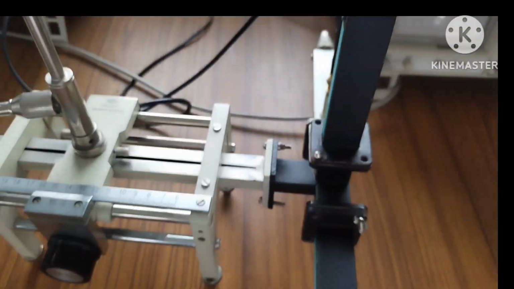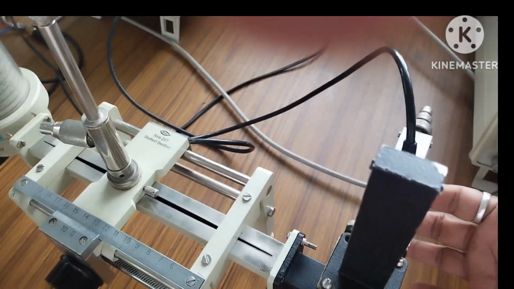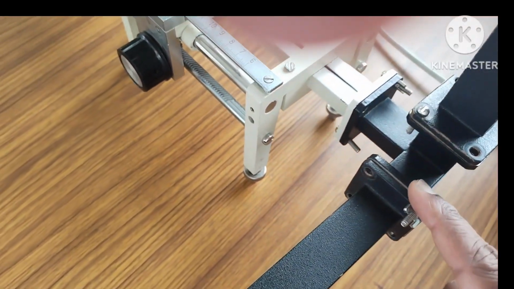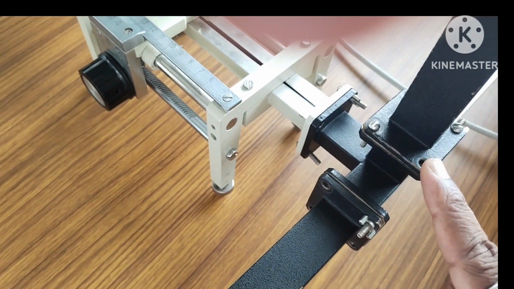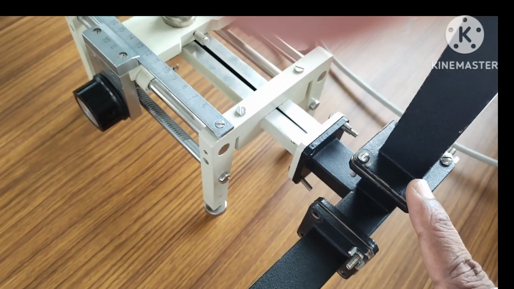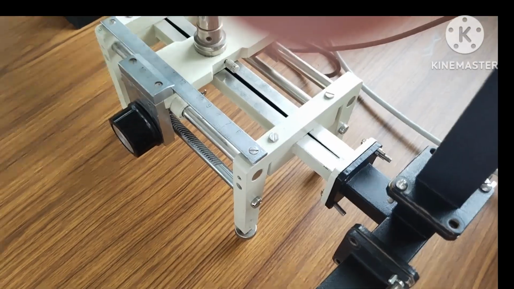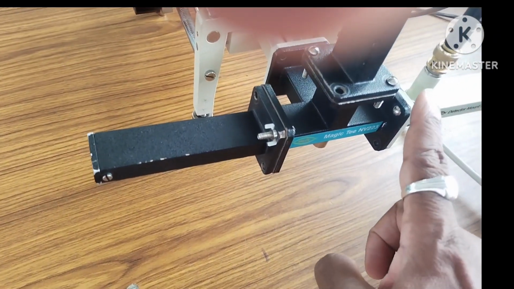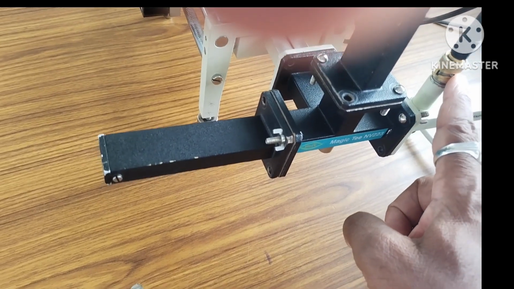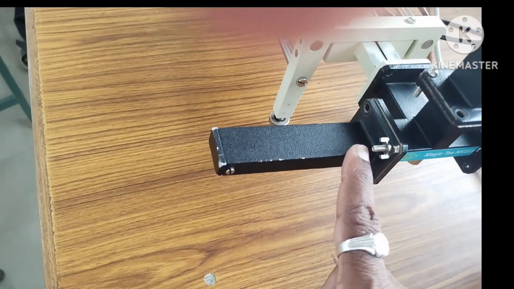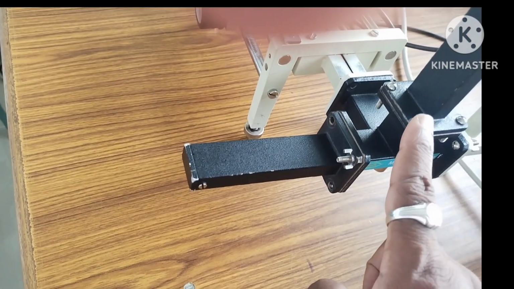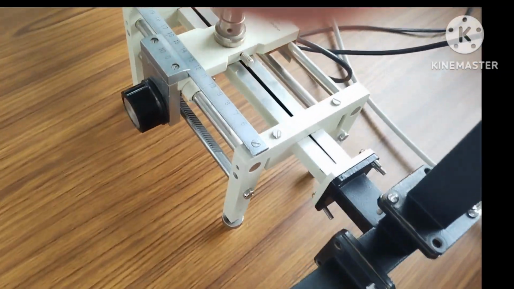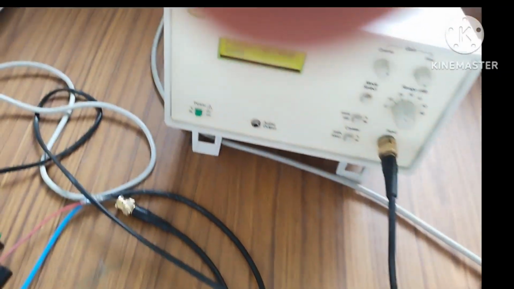So in this, port 1 is connected to the detector mount, port 2 is terminated, and this port is also terminated. The magic T is connected to this slotted section. Port 1 is connected to the detector mount, port 2 is terminated, and port 4 is also terminated to find the value of P1. That P1 is calculated by using this VSWR meter.